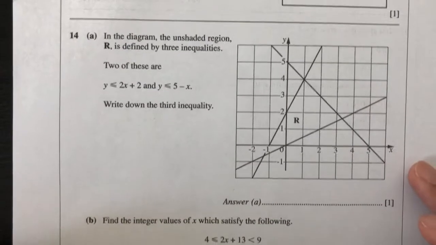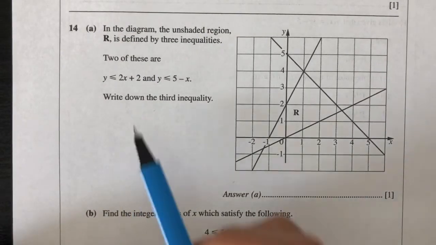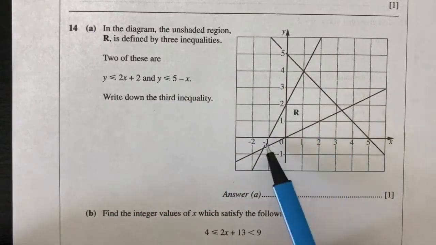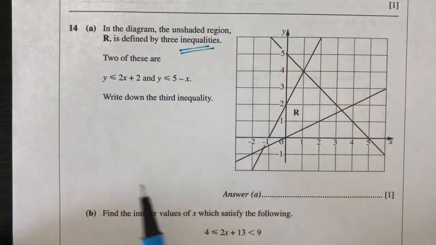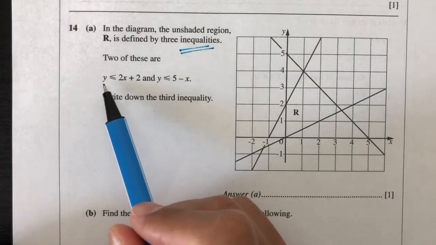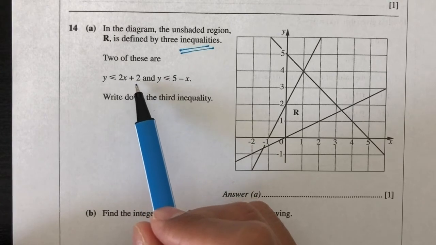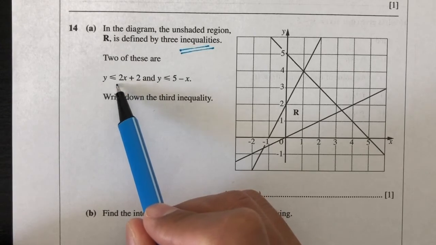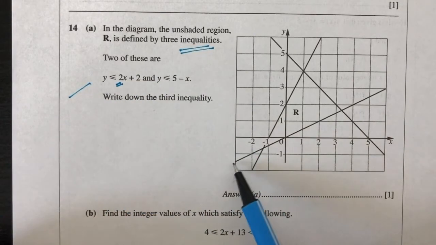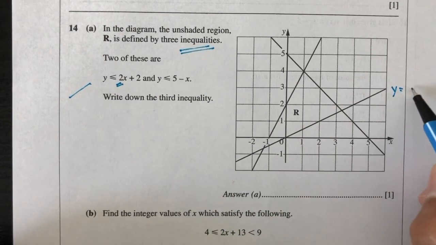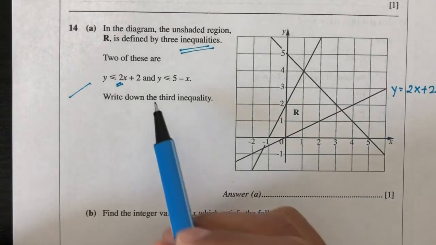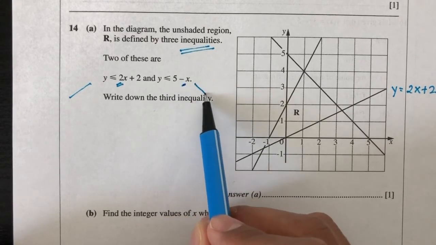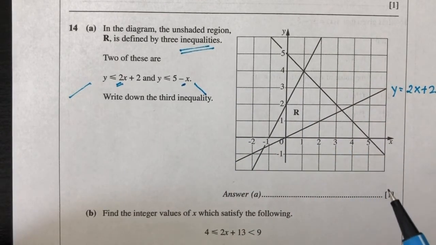That is question 13. Now question 14, in the diagram, the unshaded region R is defined by 3 inequalities. So 2 of these are, this one, y is less than 2x plus 2. As you can see, the gradient is positive, it means the line is going up. So this will be the equation. So y equal to 2x plus 2, and y equal to 5 minus x. So minus x, the gradient is negative. The line is going down. This one will be your line.